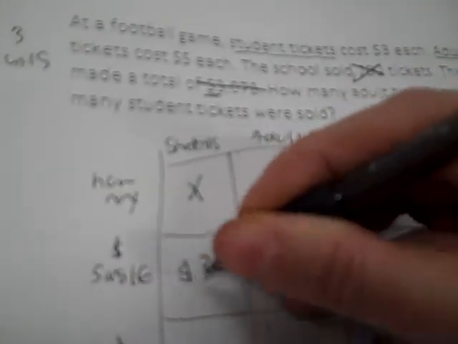Now I put money amounts in the middle row. Read the sentence. At a football game, student tickets cost $3 each. So $3 goes with students. Adult tickets cost $5 each, so $5 goes with adults. Scribble that out. X times 3 is 3x, y times 5, 5y, and it's set up.